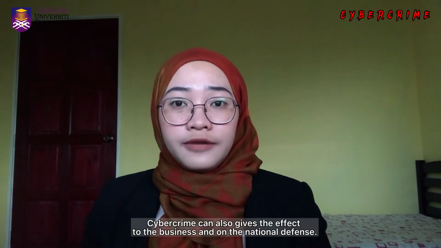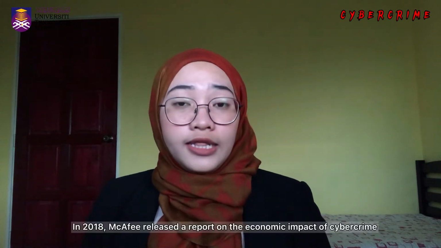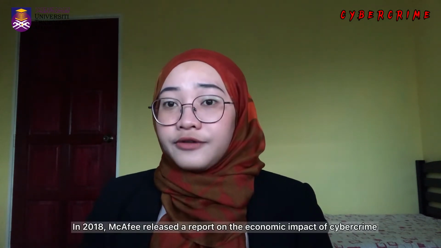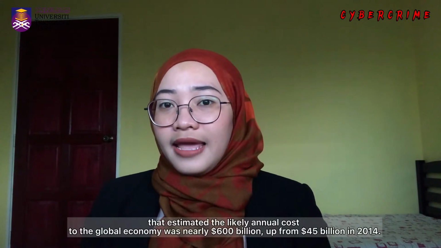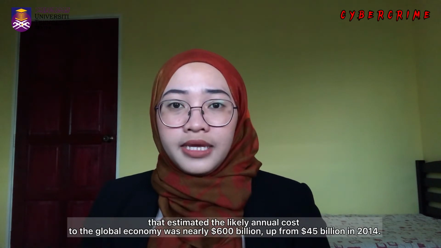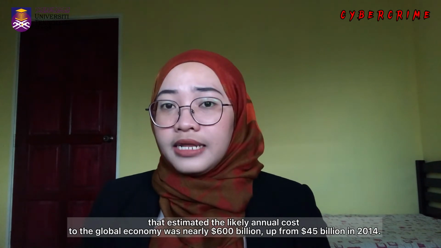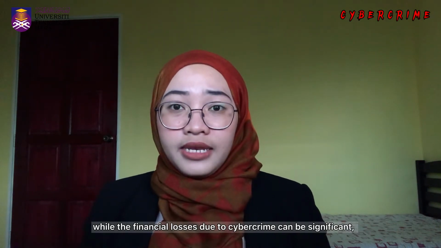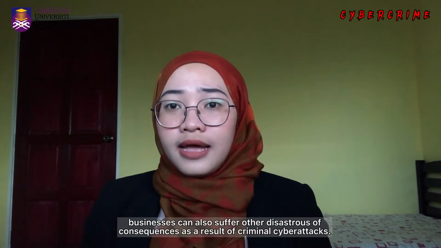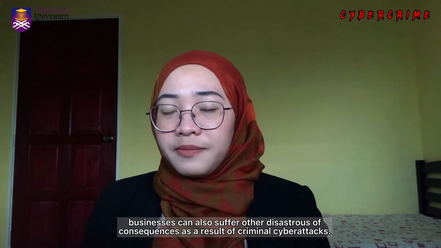Cybercrime can also have an effect on business and on national defense. In 2018, McAfee released a report on the economic impact of cybercrime that estimated the likely annual cost to the global economy was nearly 600 billion, up from 45 billion in 2014. While the financial losses due to cybercrime can be significant, businesses can also suffer other disastrous consequences as a result of criminal cyber attacks.